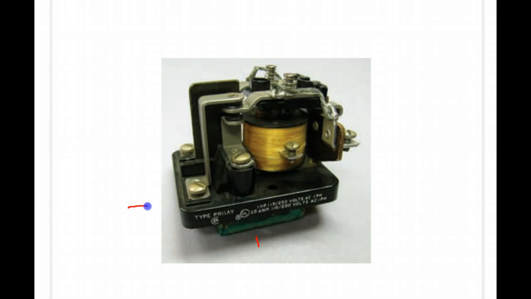So if we have a wire attached to this terminal, that voltage and current comes up through the bus, through the normally closed contact. Remember, no voltage is applied over here to the coil, and it works its way through and out this side of the relay.